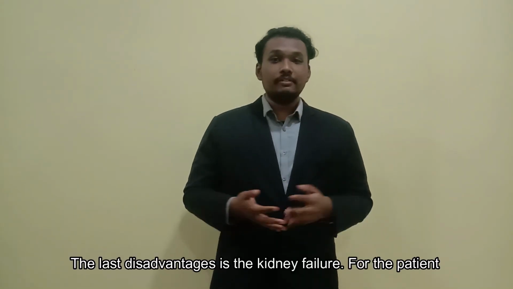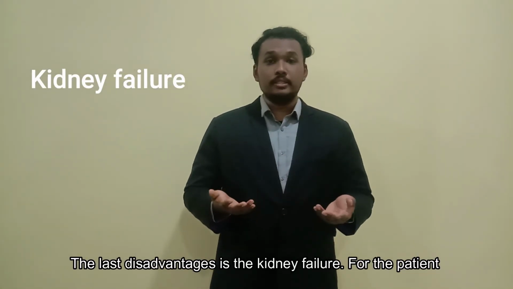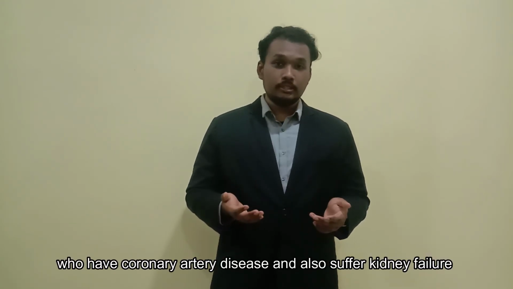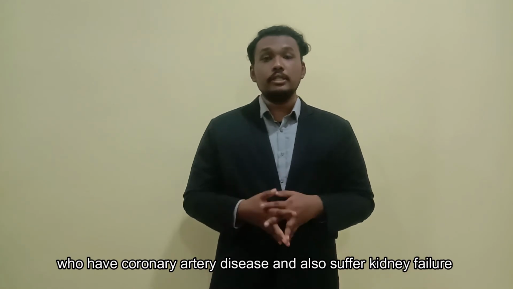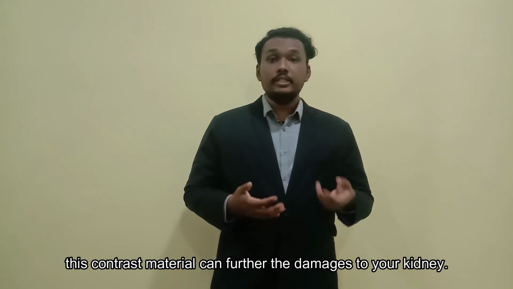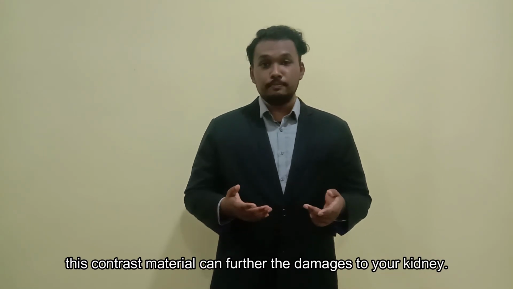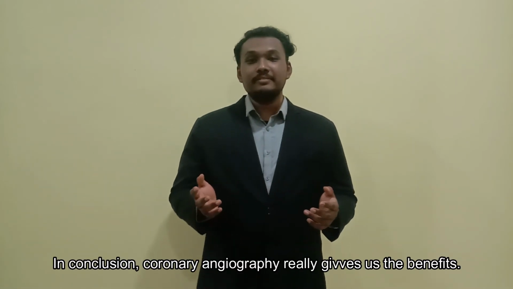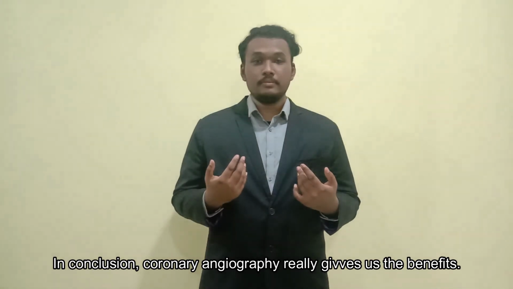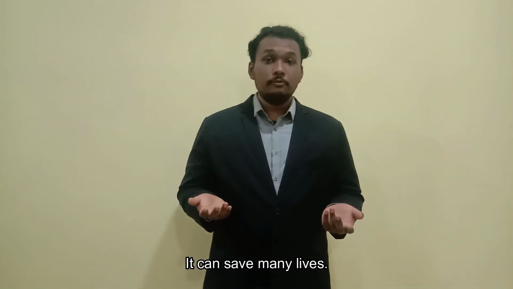The last disadvantage is kidney failure. For patients who have coronary artery disease and also suffer from kidney failure, this contrast material or dye can further damage your kidney. In conclusion, this coronary angiography really gives us benefits. It can save many lives.